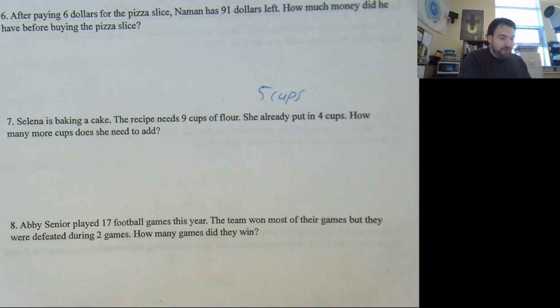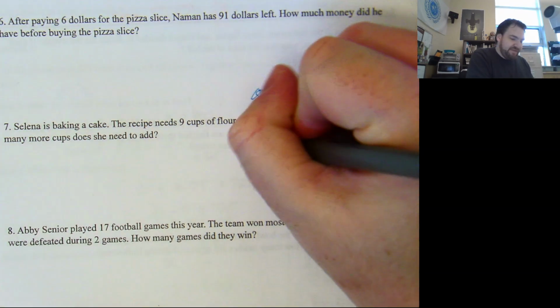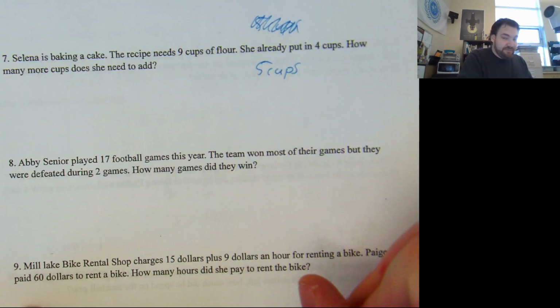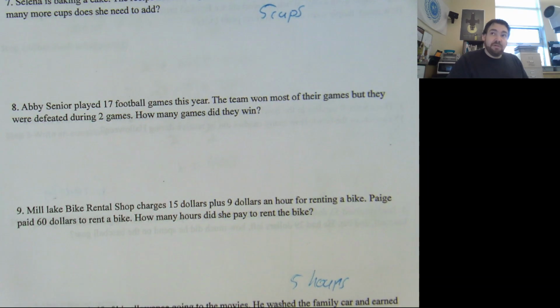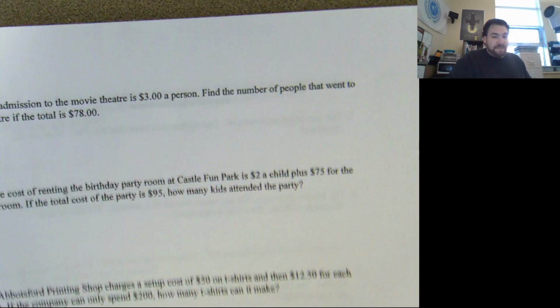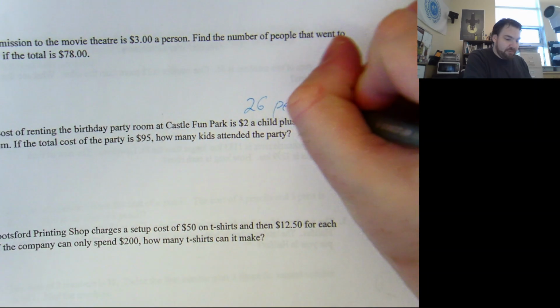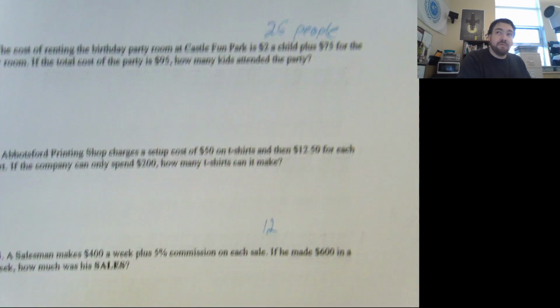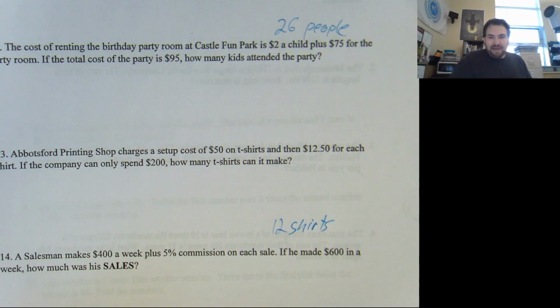Number 9 should have, sorry, I didn't assign 6, I assigned 7. 7 should have been 5 cups, not 6. 5 cups. 9 should have been 5 hours. 11 would have been 26 people. 13 should have been 12 shirts. And 15 should have been 9 weeks.